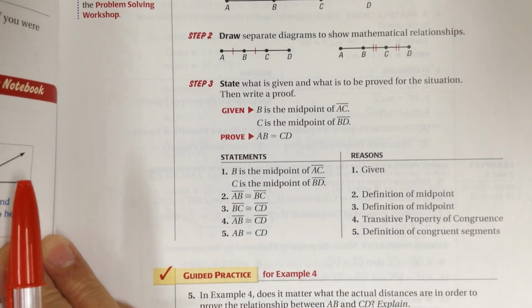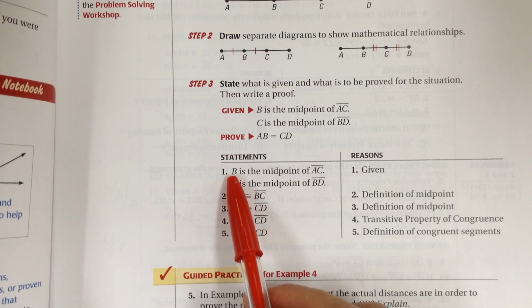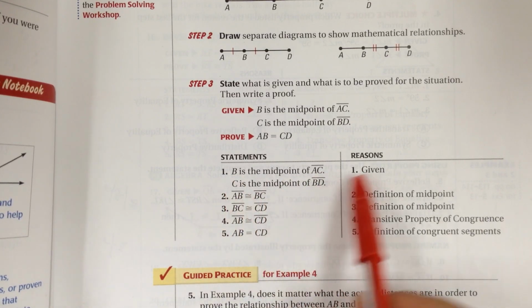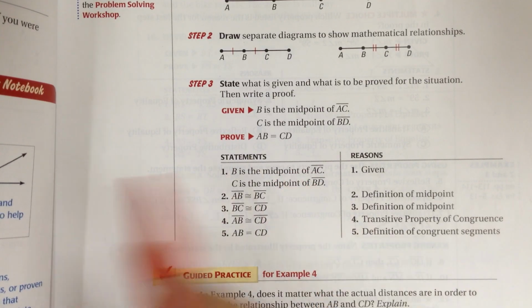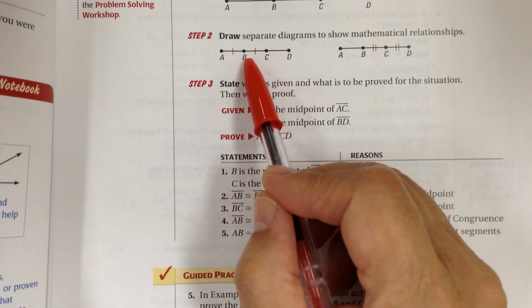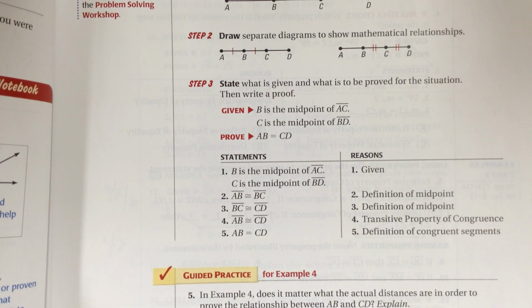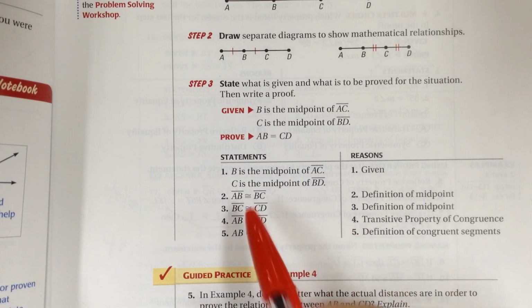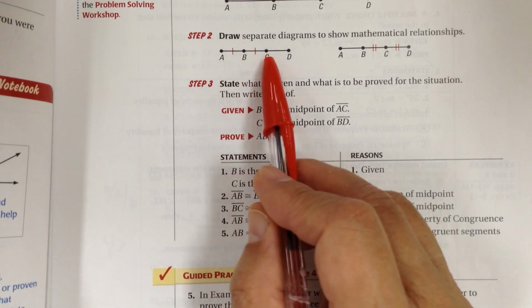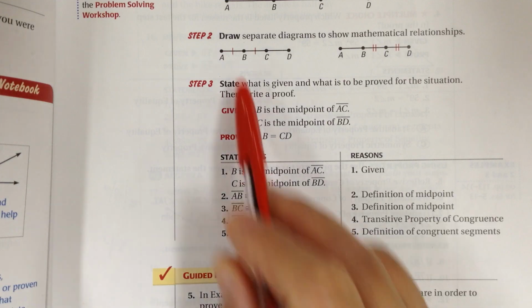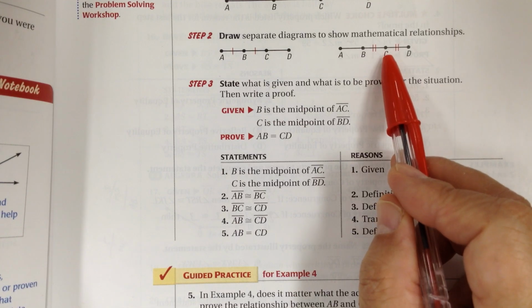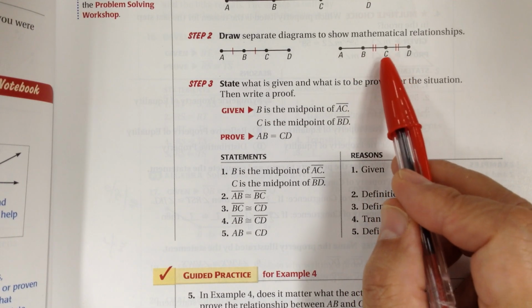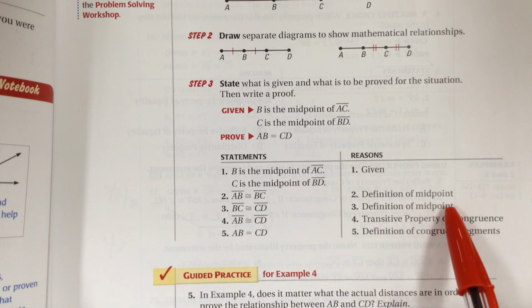Okay. Again, you start with the given. So B is a midpoint of AC and C is a midpoint of BD. So you have to think, okay, why do they give you that? The reason they give you the midpoint, what does that mean? That's your clue. You have to use the midpoint definition, or midpoint theorem, or something to do with midpoint. Okay, so over here, since B is a midpoint of AC, that means AB is congruent to BC. That's the definition of midpoint. And same thing, since C is a midpoint, BC is congruent to CD. Okay, so again, that's the definition of midpoint.